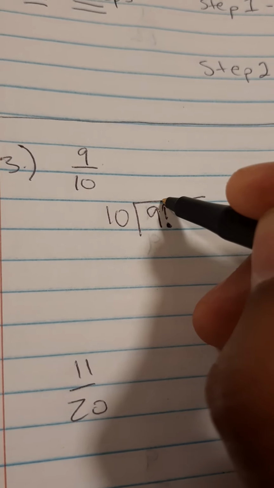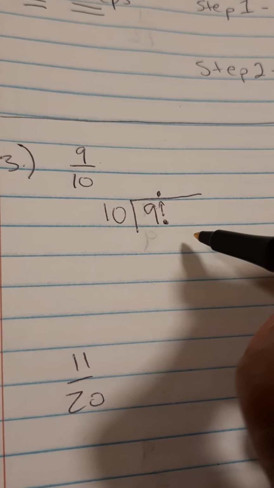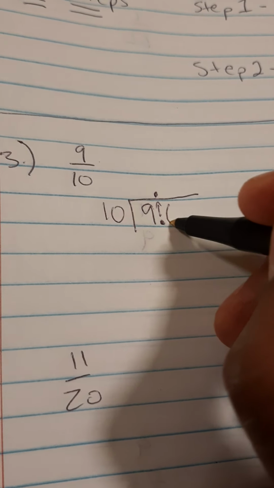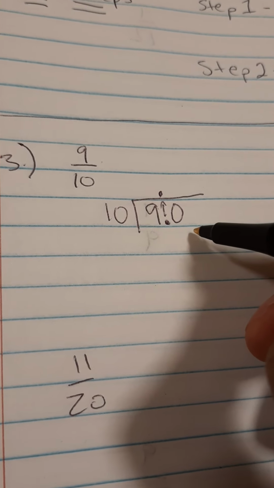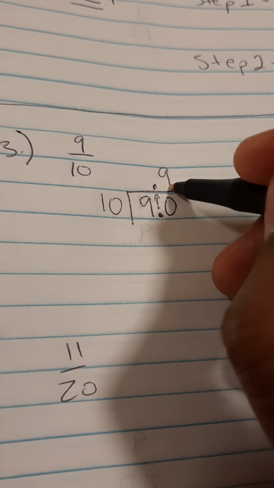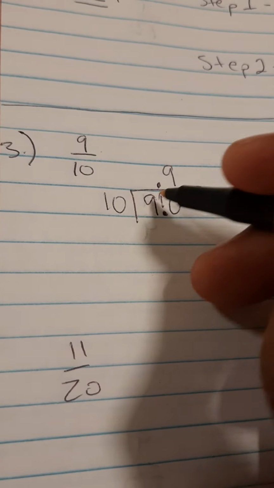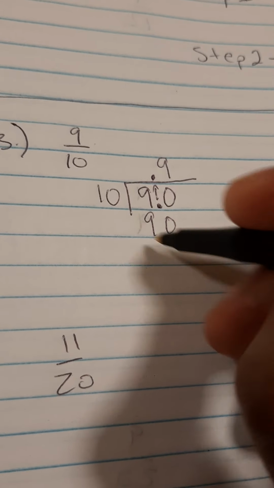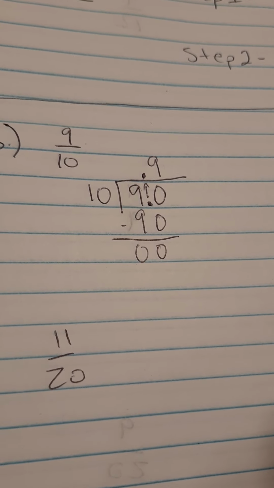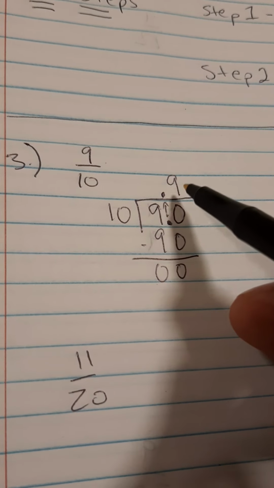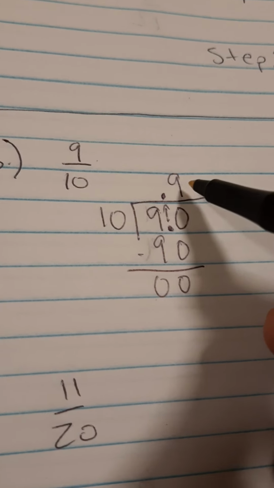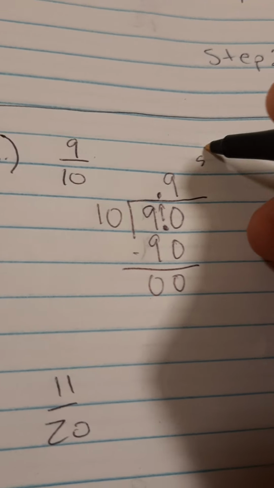But first, let's move our first decimal where it belongs so we know what we're supposed to be doing, right? Okay, now I can add some zeros. 10 goes into 90 9 times. Let's do our multiplication. 10 times 9 is 90. Do our subtraction, just to make sure we have everything correct. The answer for the decimal part is 0.9. That's step 1. Step 1 is done.